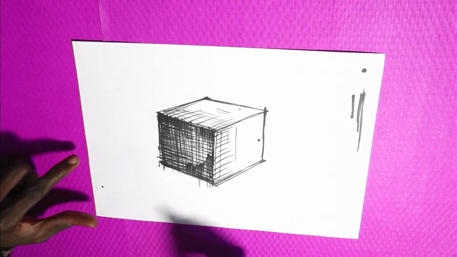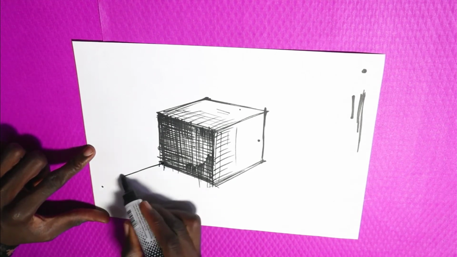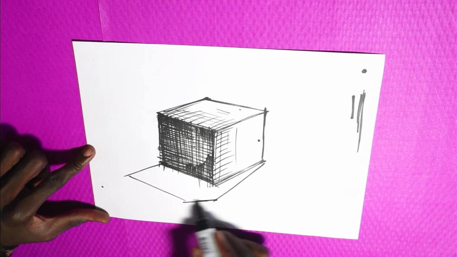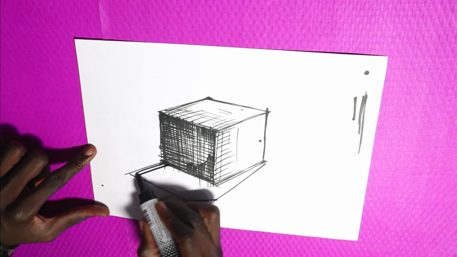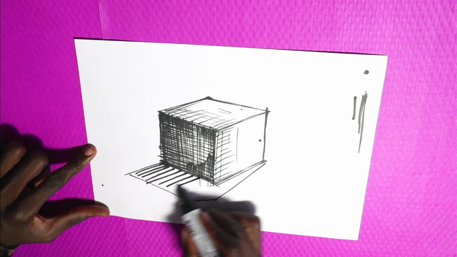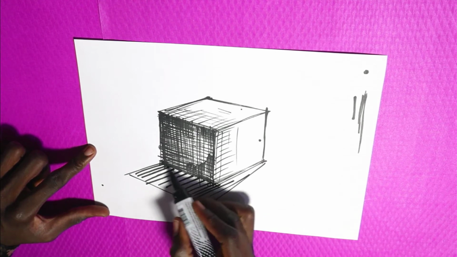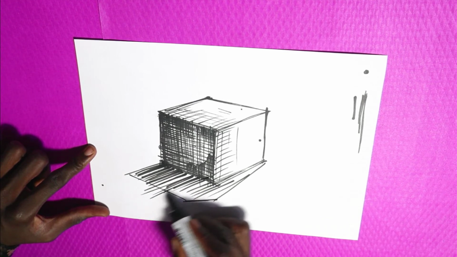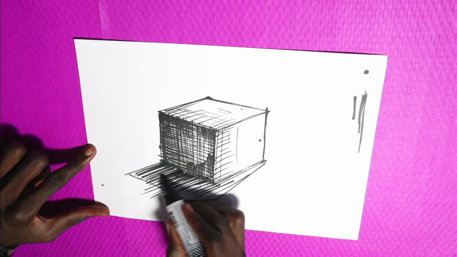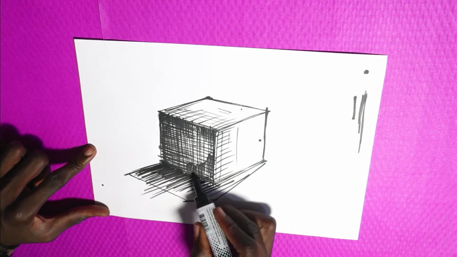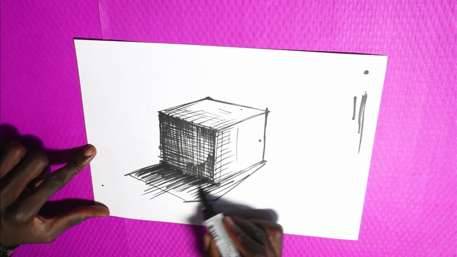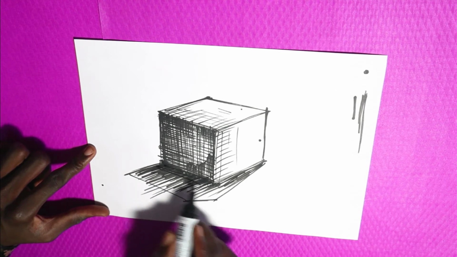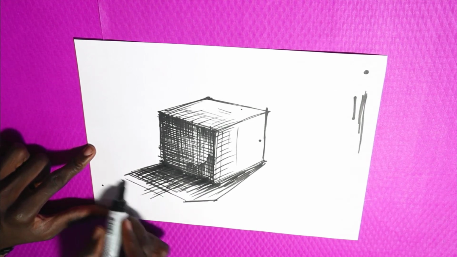So what next am I going to do? I'm going to add my shadow. This is my shadow, and the line of my shadow should be in this form, and the shadow should be very dark and some part of it should be light. When you check your shadow beside your object, it will be very dark, and by the time the shadow is moving forward, it will be getting faded, getting faded at the front.